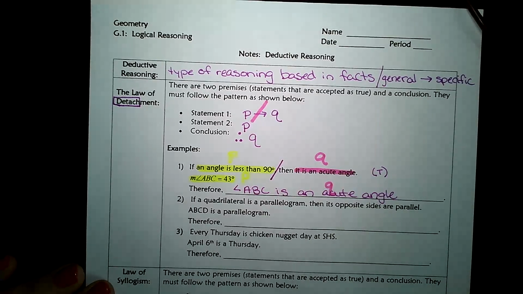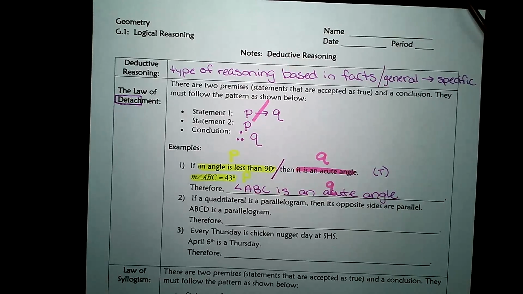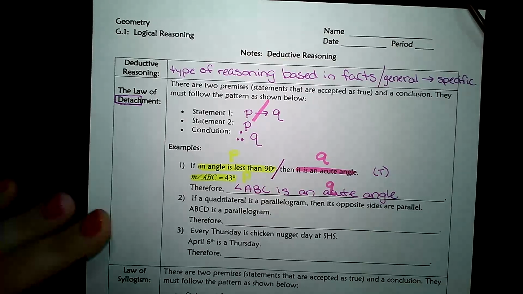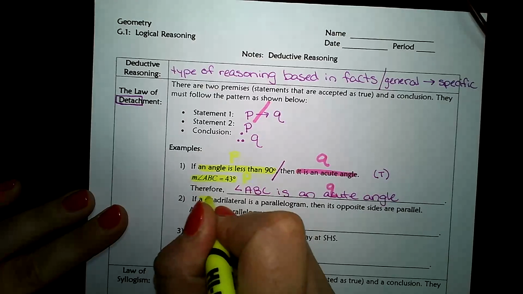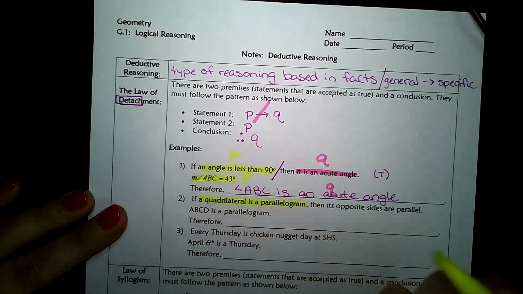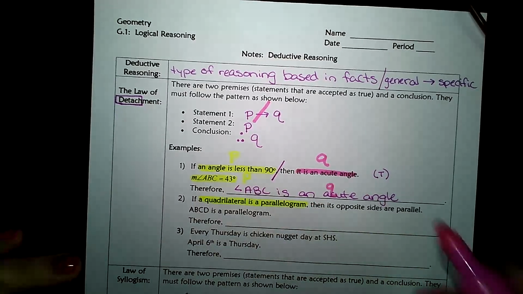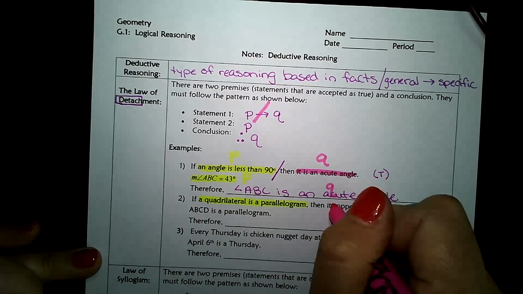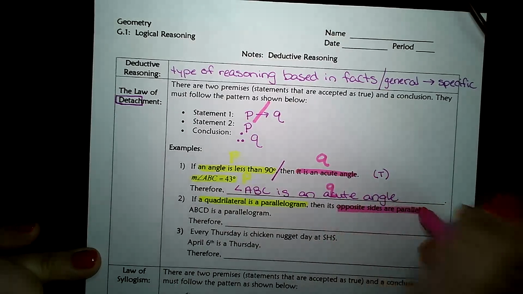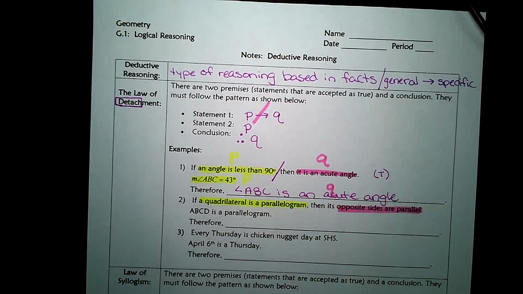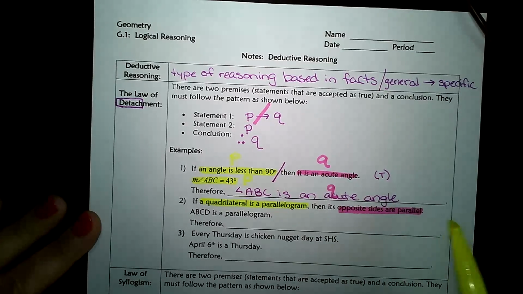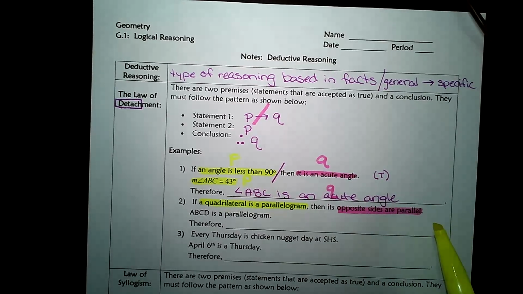All right, let's see another example. If a quadrilateral is a parallelogram, then its opposite sides are parallel. Let's get our P's and Q's. If a quadrilateral is a parallelogram, then its opposite sides are parallel. That's our general statement. That is the definition of a parallelogram.